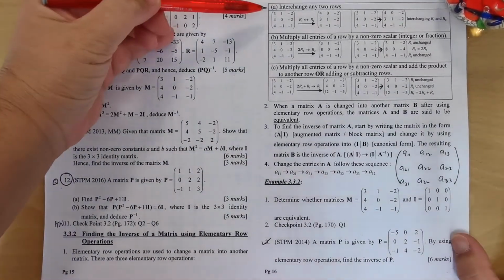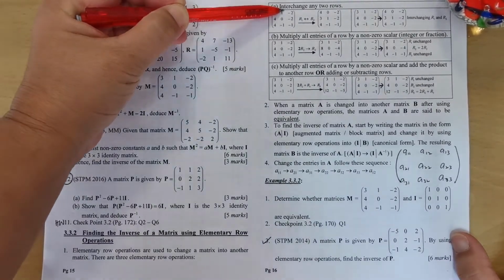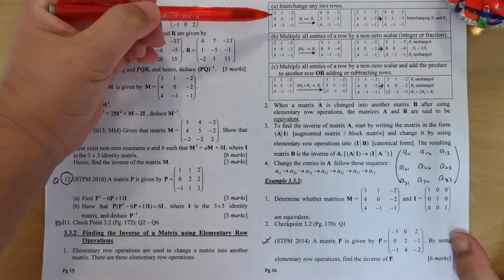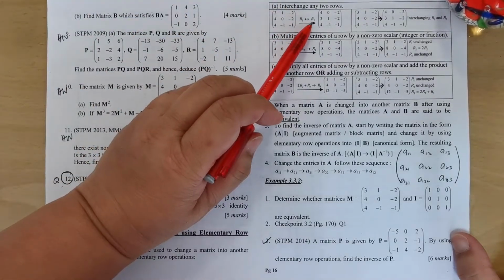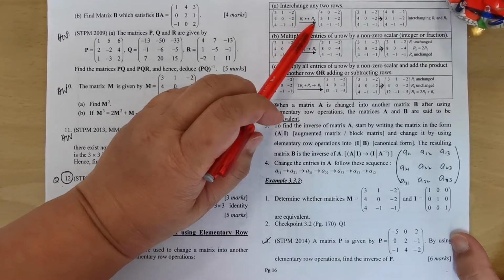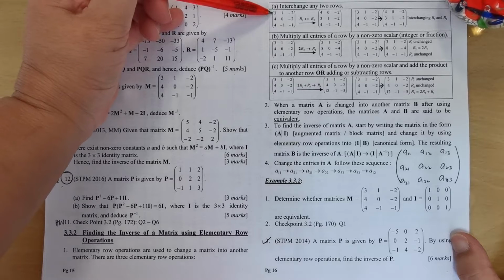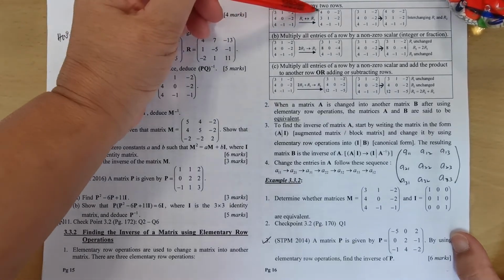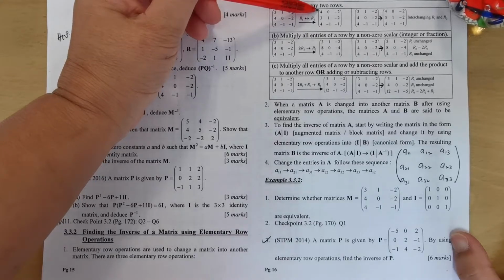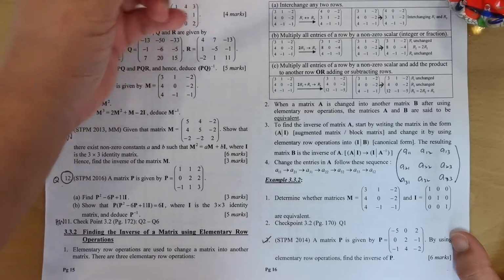The first operation is that we exchange any two rows. For example, this is the original matrix. This symbol shows that row 1 and row 2 are exchanged. You see that row 1 becomes row 2 here, and row 2 becomes row 1 here. We exchange two rows.